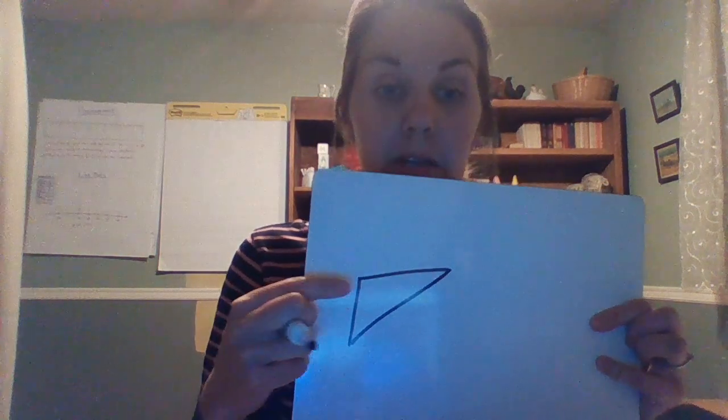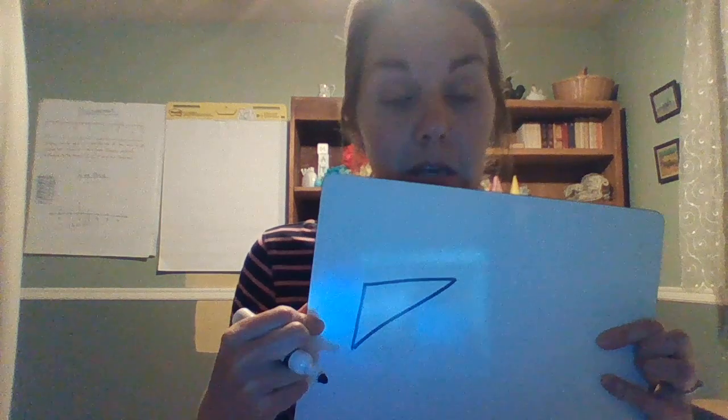So in the table on page 308, it says property, description, and then there's a picture as an example. So the property of a scalene triangle is that it has no sides of equal length, and so you have something that looks kind of like this. None of the 3 sides are equal. That is called a scalene triangle.